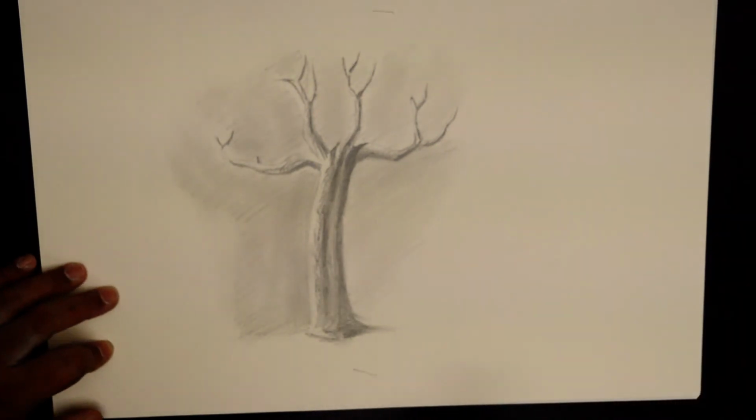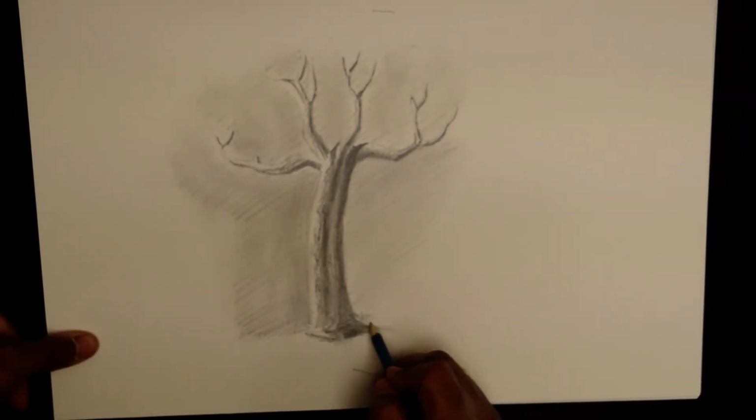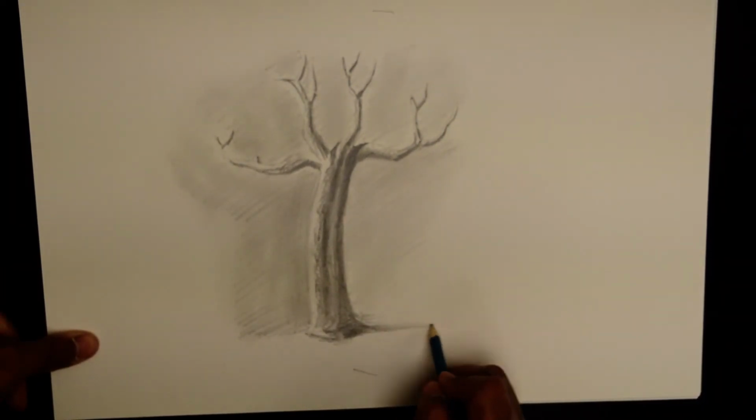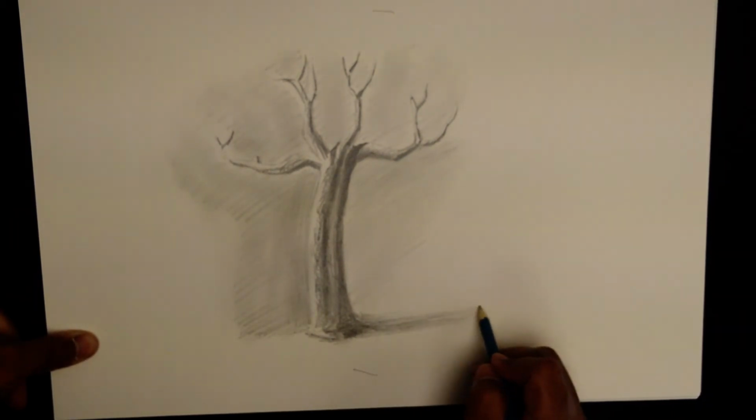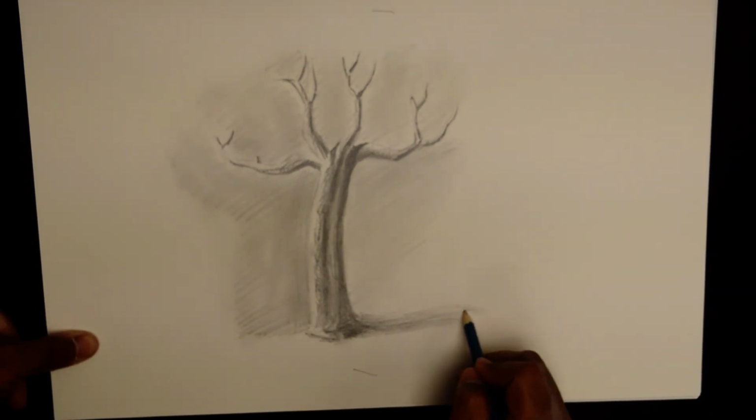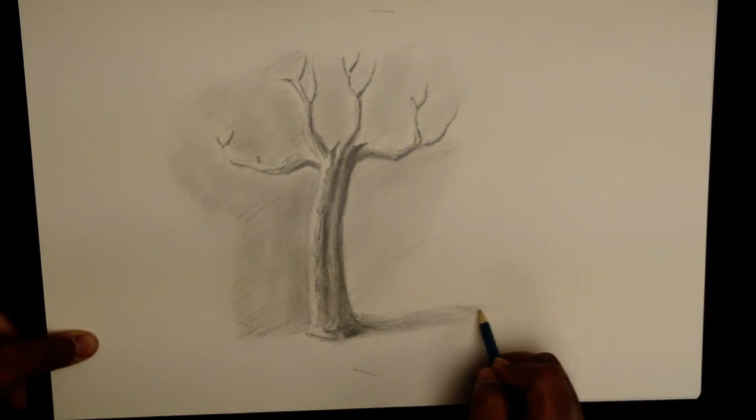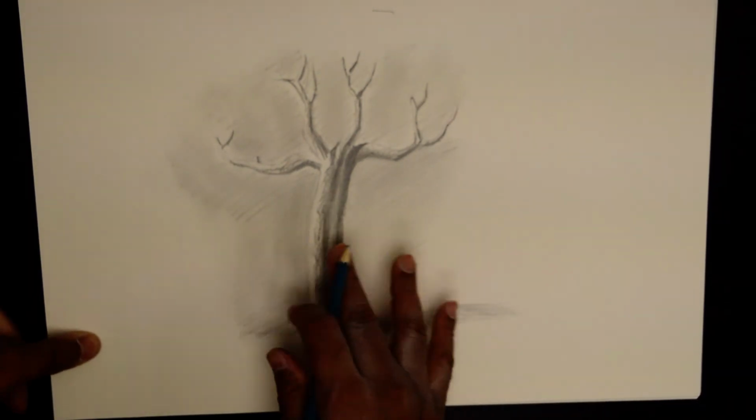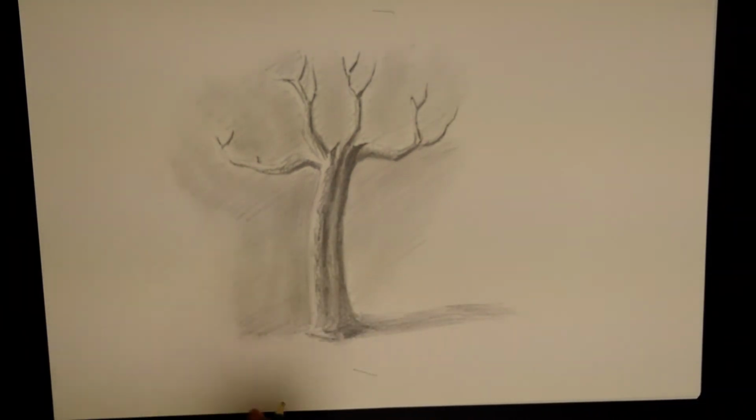So the light was coming from that side, the shadow is falling on this side, and we will try to, again, depends on the intensity of the light, the position of the sun, or any other light source for that matter, of how far you're going to go and cast this shadow. But you have to try to maintain the shape.